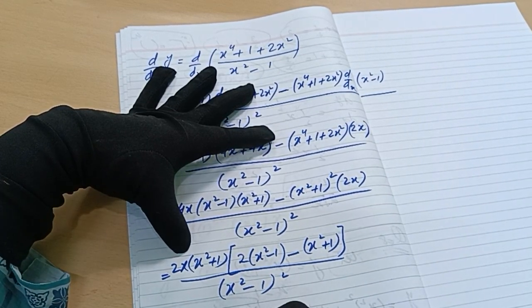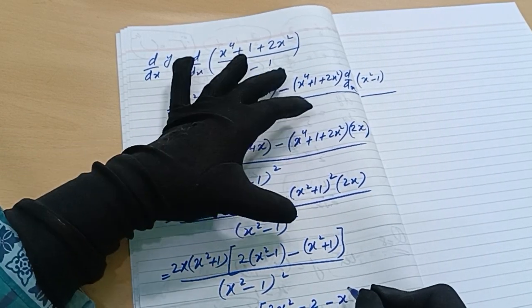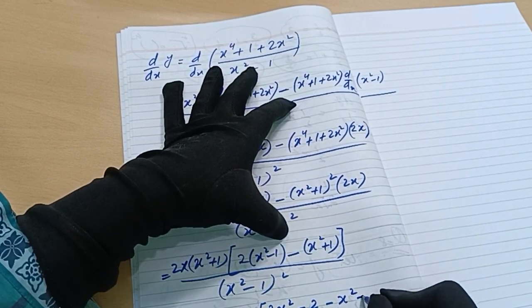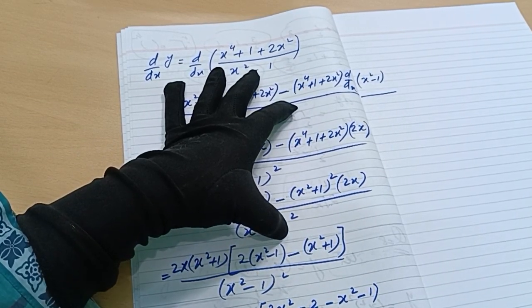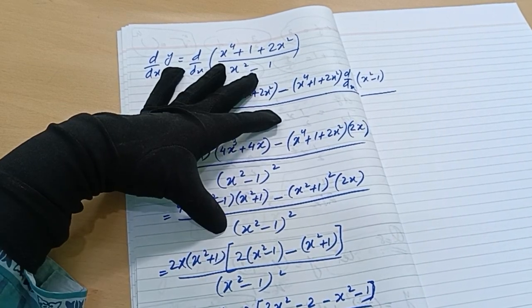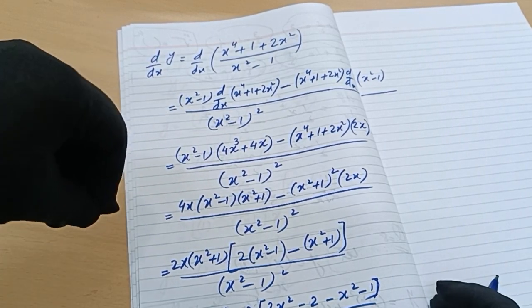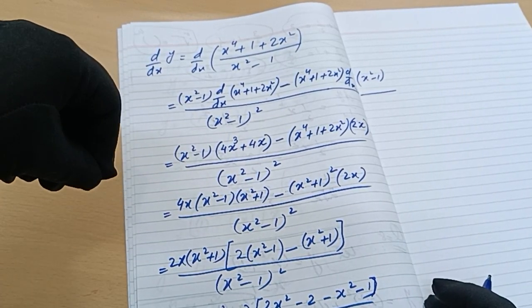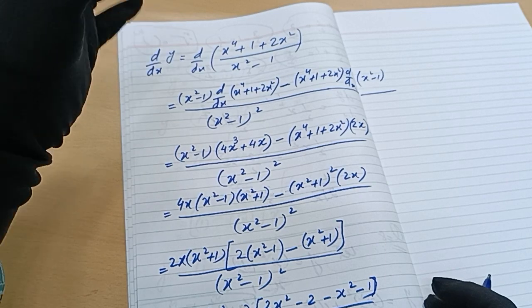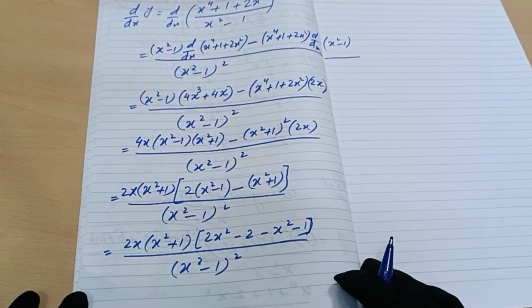2x times x squared plus 1, and then we will open the bracket now. 2x squared minus 2 minus x squared. When minus is there, the internal sign will be changed. Minus 1. x squared minus 1. In the differentiation, please write down each and everything in a neat way so you are not confused with your own handwriting style. That is a free tip. Okay, fine.